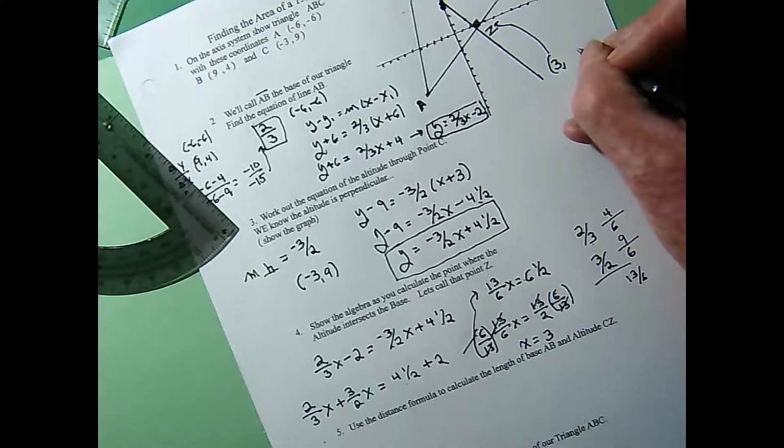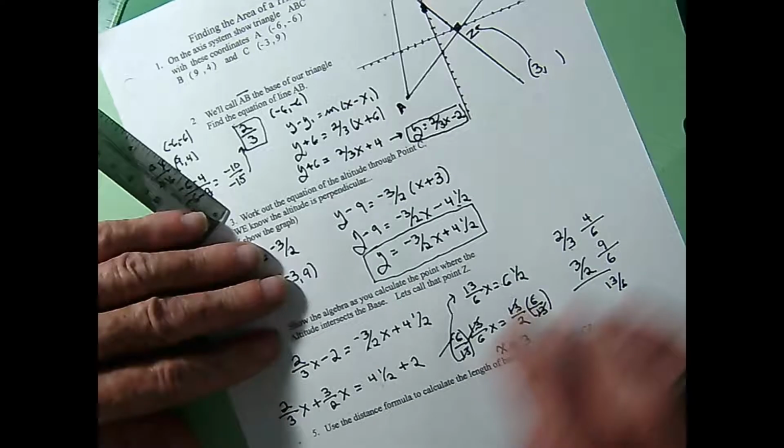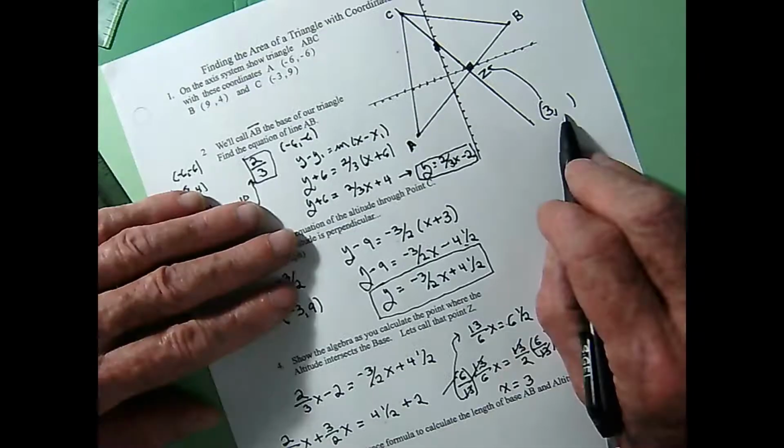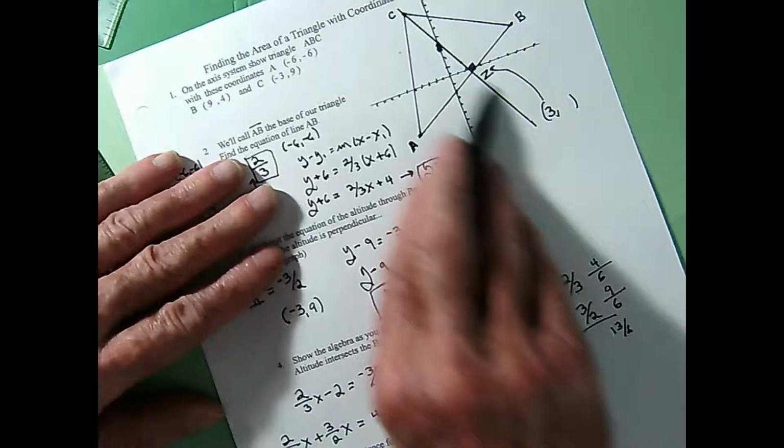3 comma something. And I don't want to make any guesses here, man. I want to do this as it should be done. I think I'll use some of this space to do this. You don't got to do this twice, but I am. I got to find the y coordinate on line AB when x is equal to 3. It's also on line CZ when x is equal to 3. You don't got to do it twice, but I'm going to do this.